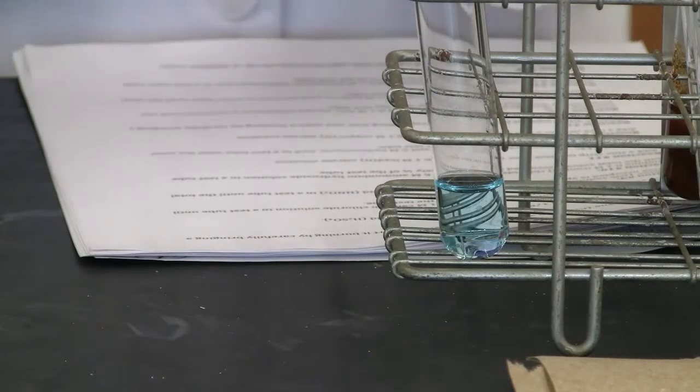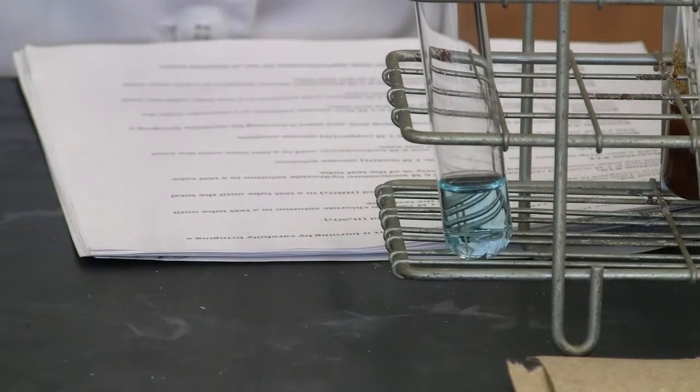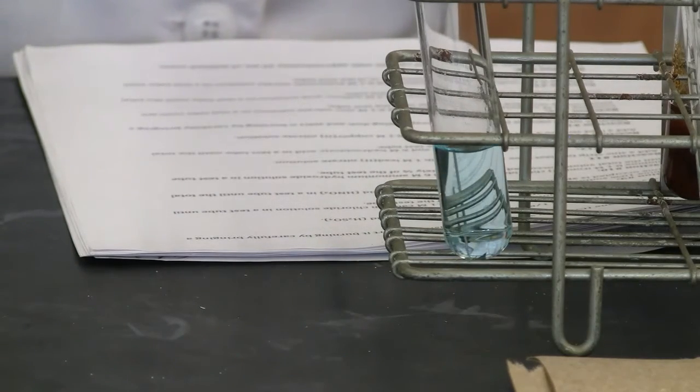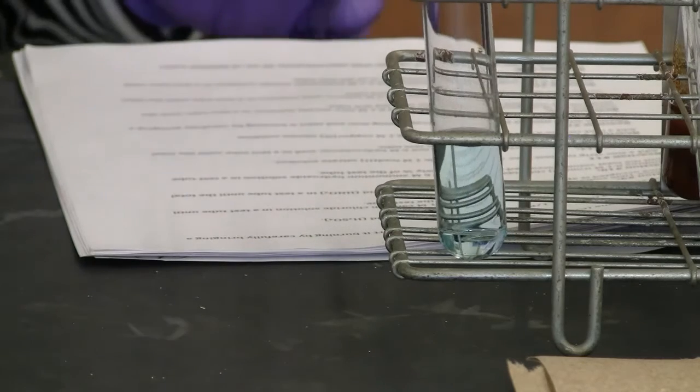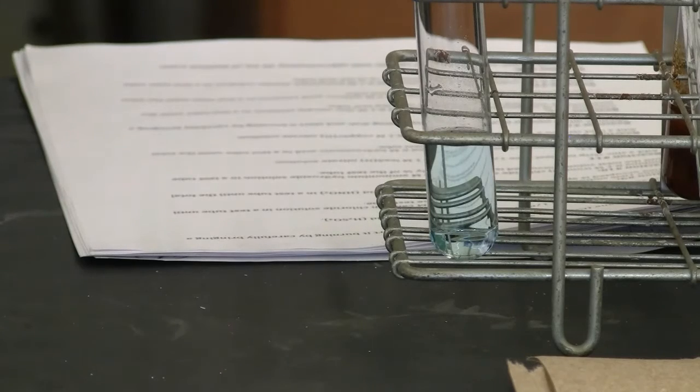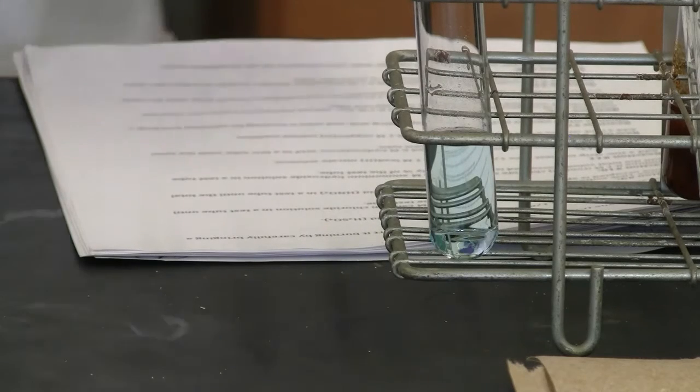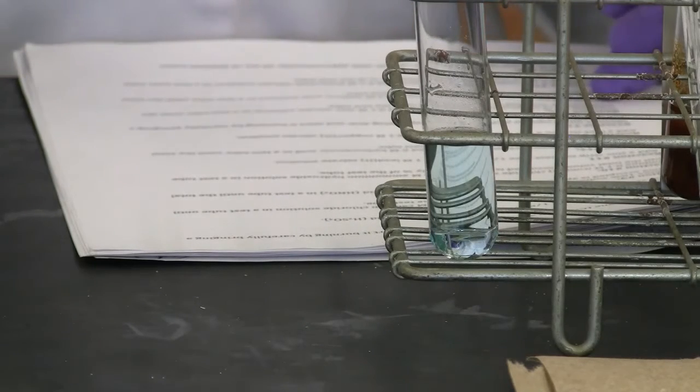Zinc nitrate. Any change of the reaction? Okay. So that's reaction 15.